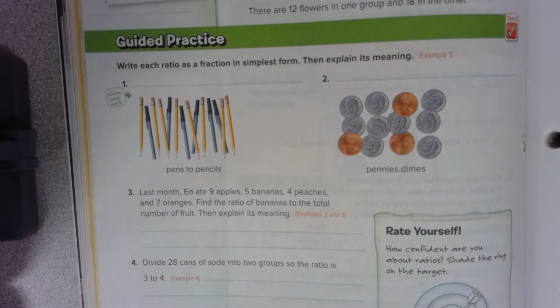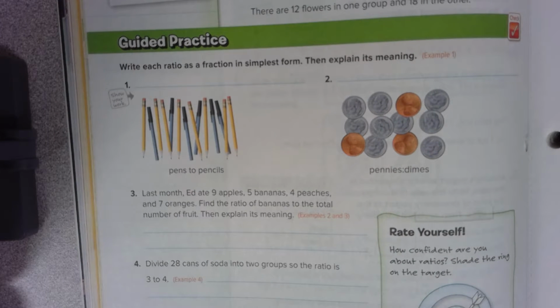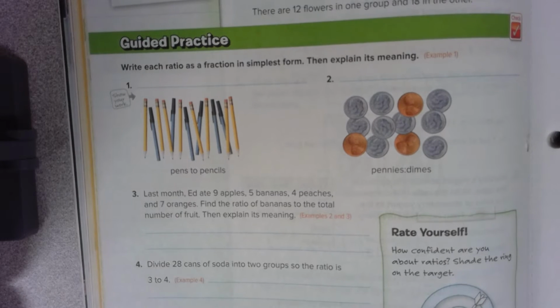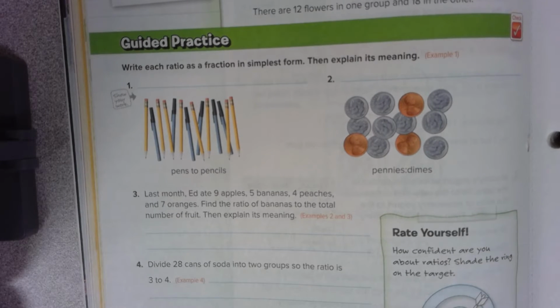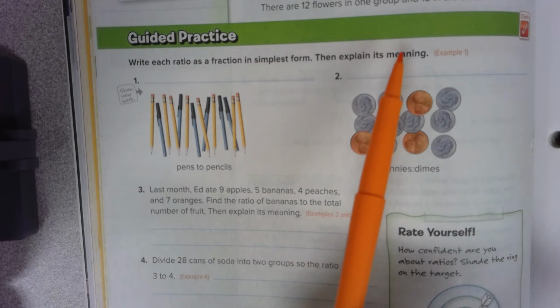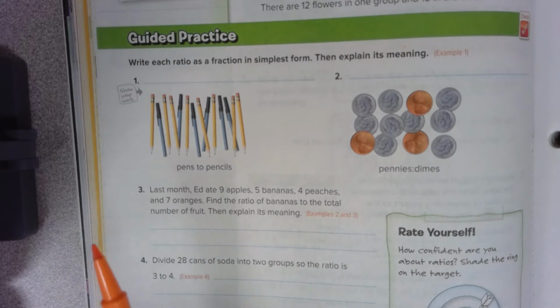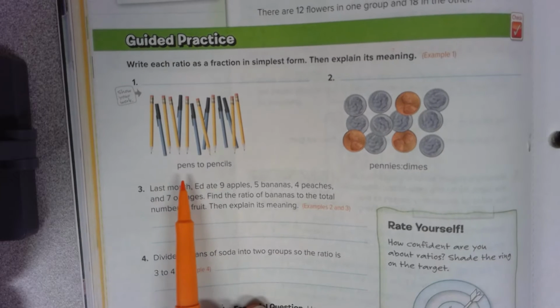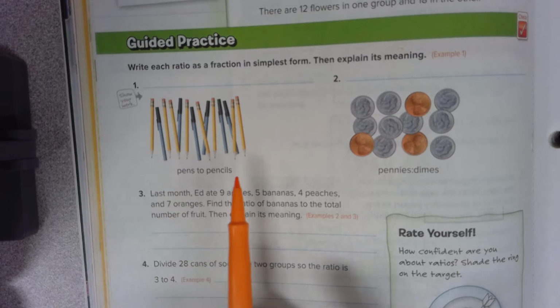It says write each ratio as a fraction in simplest form and then explain its meaning. Right now we're just going to practice the first half of the directions. We're not going to explain. I'll maybe talk you through what it means, but we're not going to write it out yet. Right now, it is asking you to compare pens to pencils.